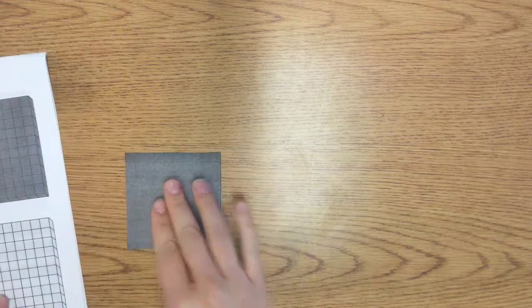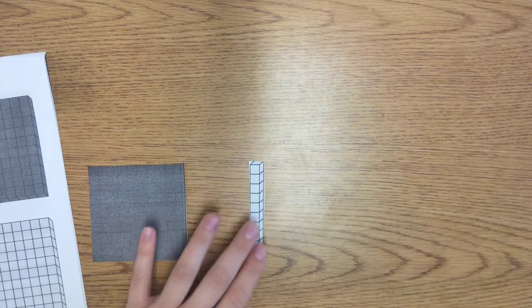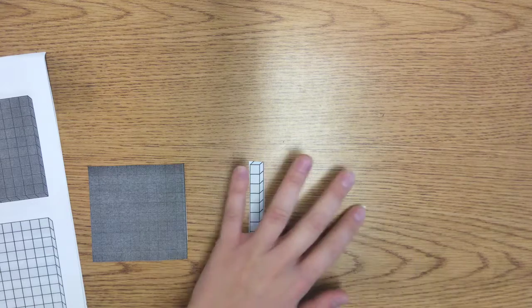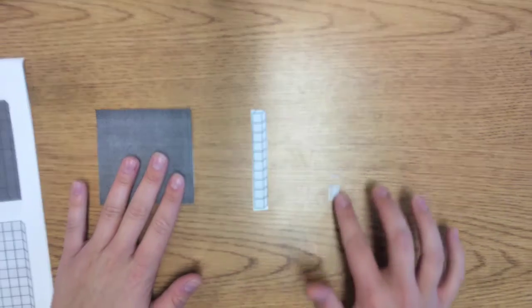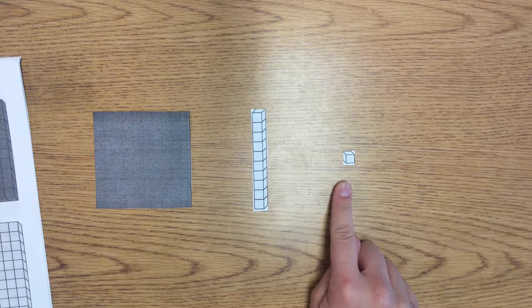Alright, boys and girls, today we're going to keep up with place value, and we are going to make a place value creation. But before we begin that, let's do a quick review of what we know about place value. In place value, we know we have a hundred, a 10, and we have ones. So if I look, I have my ones, and I know the value of one is 1.